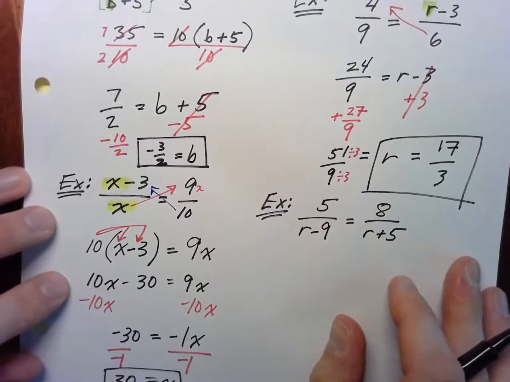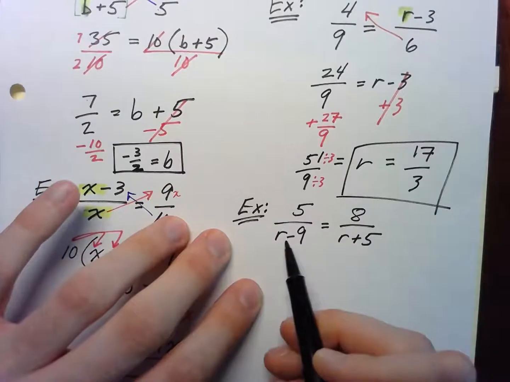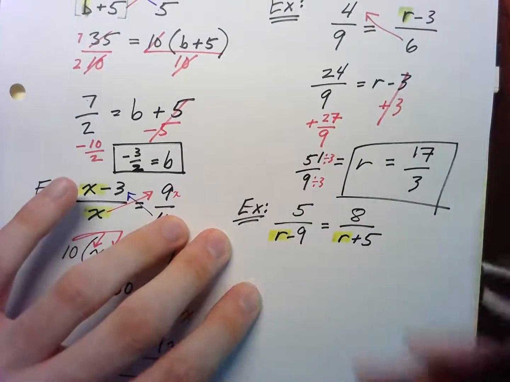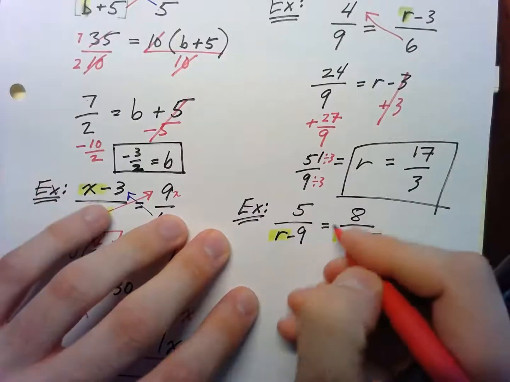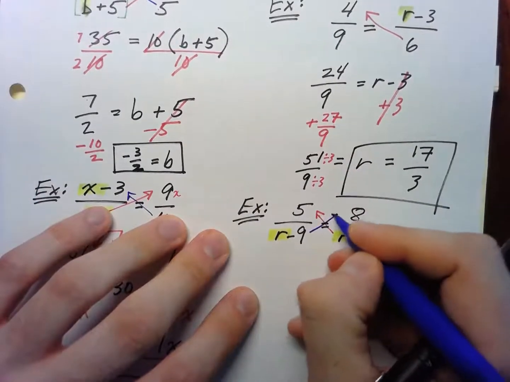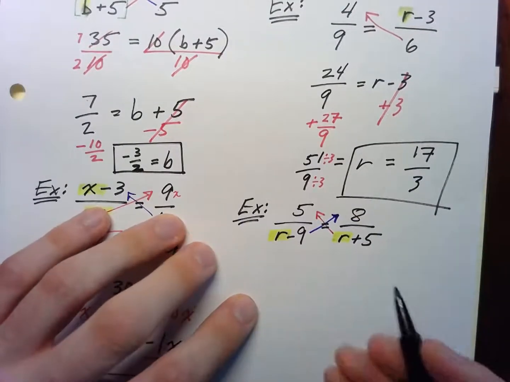So now we have a really big mess. We've got variables in both denominators. Okay, and so we need to bring this up, and we also need to bring that up. There's no question about that because we can't solve for those variables if they're stuck in a denominator.